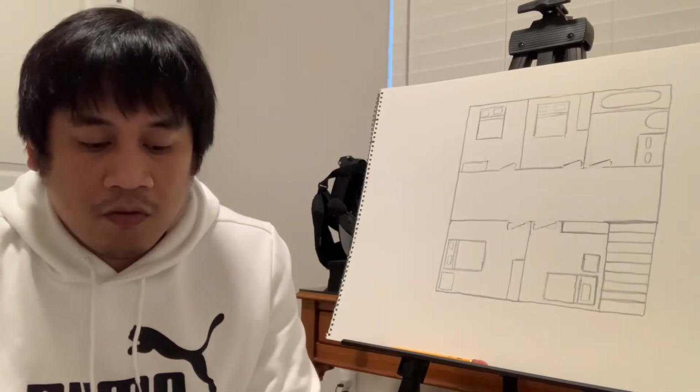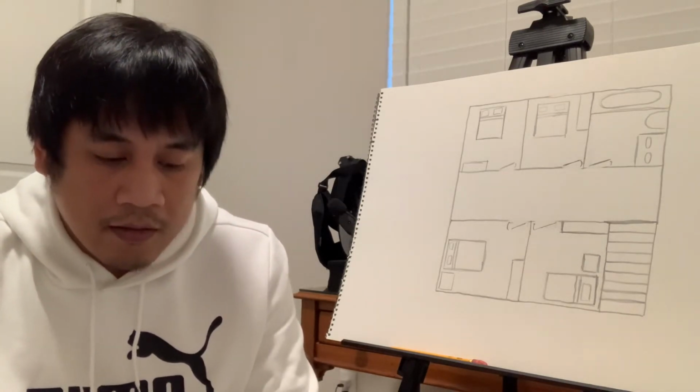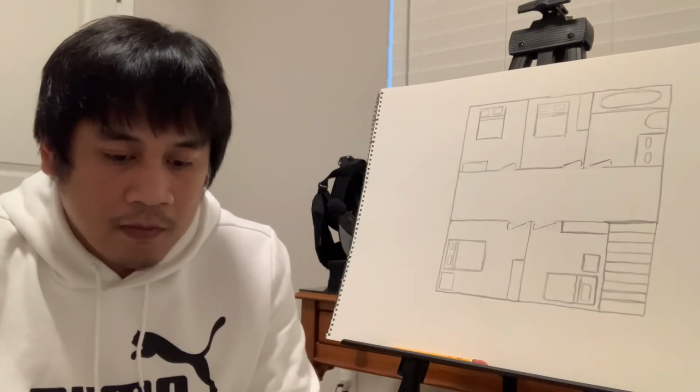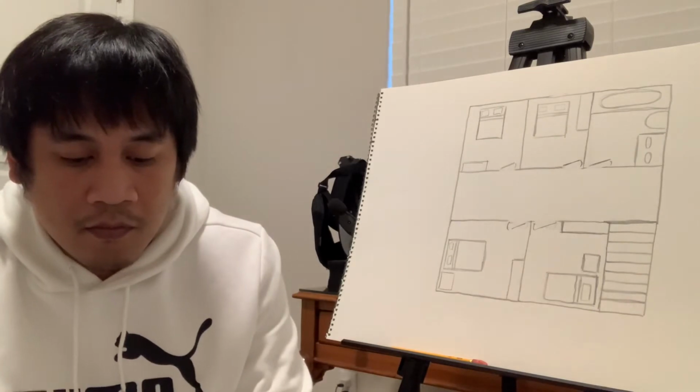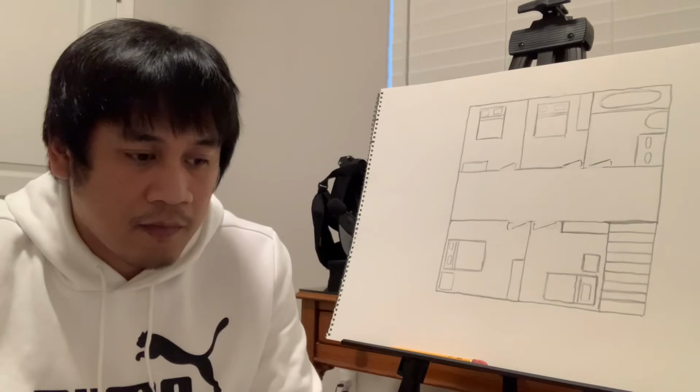All right, so the next part is gonna be another thing that can happen in this map. There's some things that, like, there's no TV.